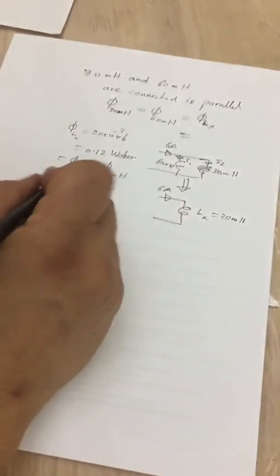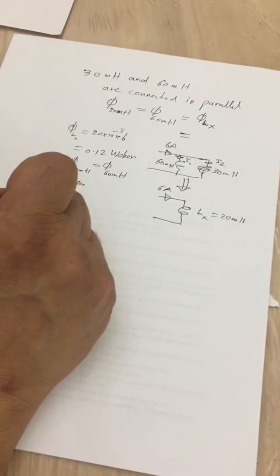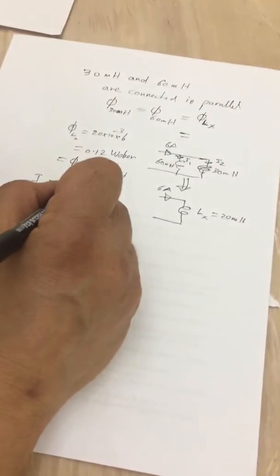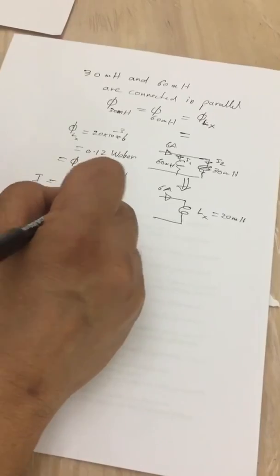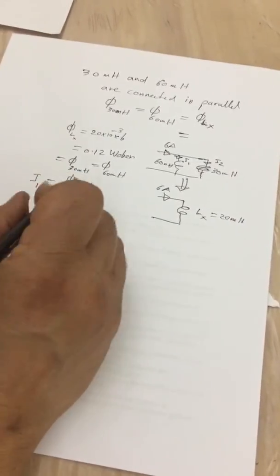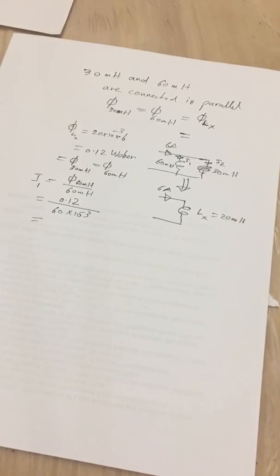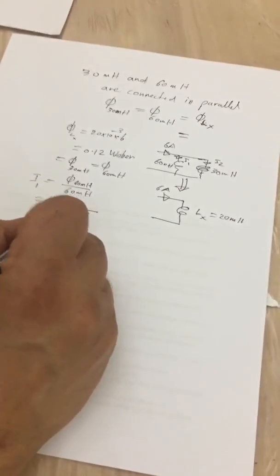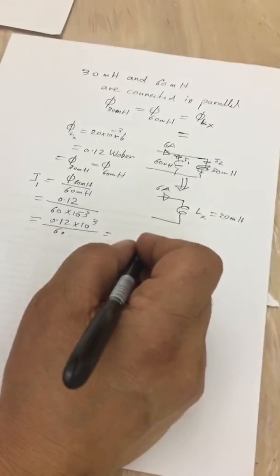Now, I1 is equal to flux of 60 millihenry divided by the 60 millihenry, because flux equal L times I. So we can calculate I. So flux is, we have calculated, 0.12 Weber divided by 60 times 10 to the minus 3, which is equal to 0.12 times 10 to the power of 3 divided by 60. So it's equal what?